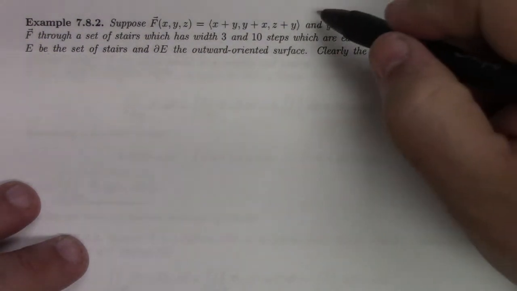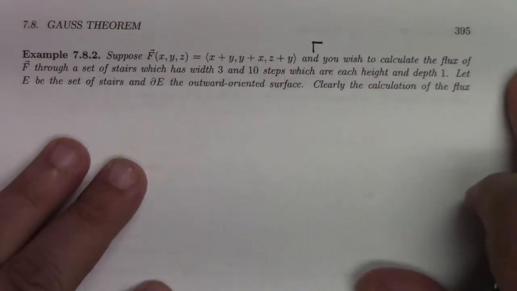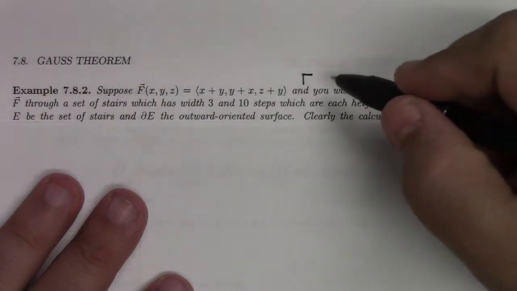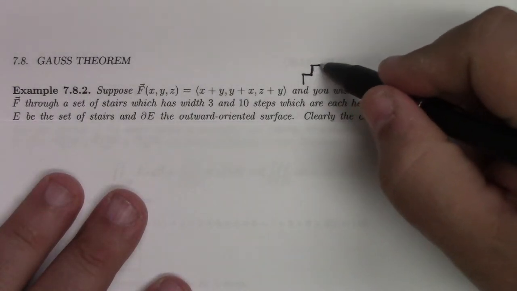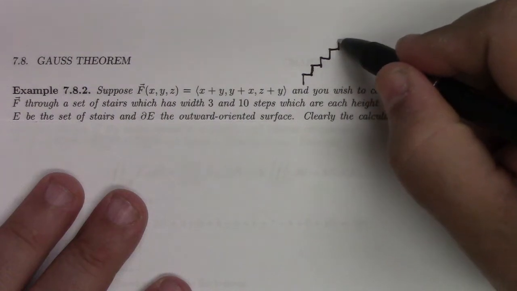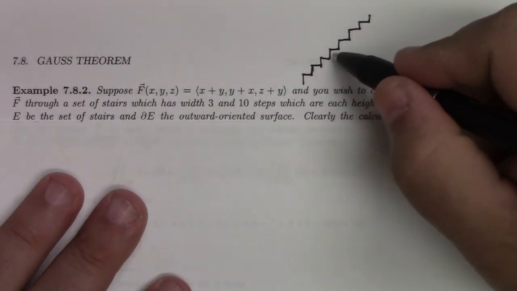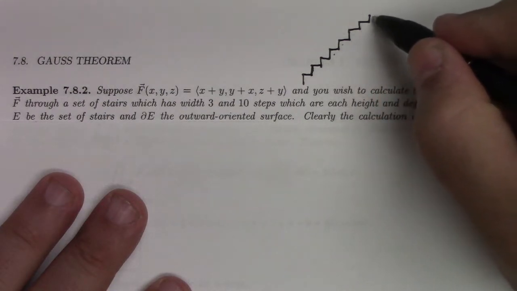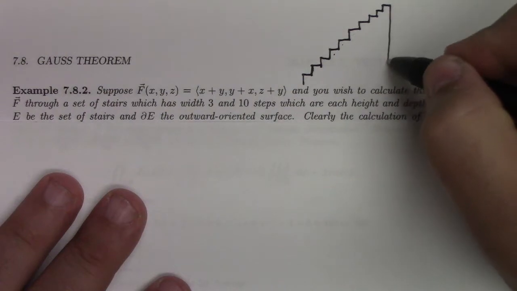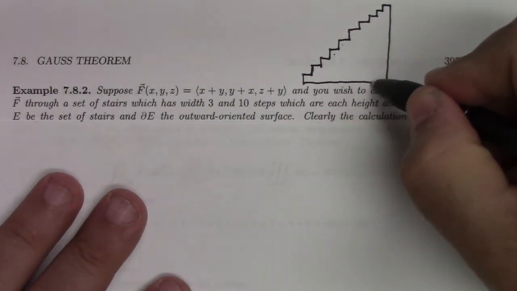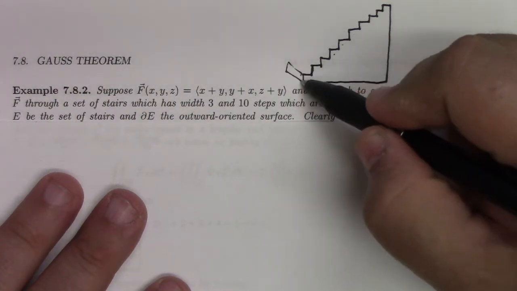Ugh. This is a horrible idea. I mean, what a horrible thing to ask to calculate. So let me see if I can draw 10 steps. So 1, 2, 3, 4, 5, I can't count. 1, 2, 3, 4, 5, 6, 7, 8, 9. Sorry, I'm trying to make it to scale. I failed, obviously. So there's a set of steps, and then they're width 3.